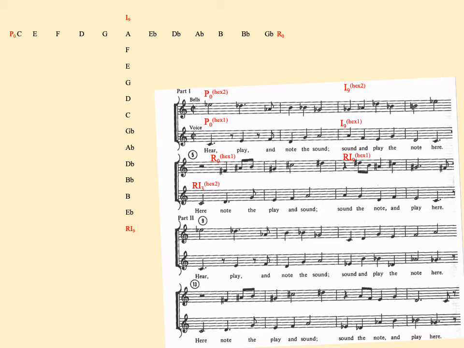And then at the end of the line, he combines the first hexachord of RI 9, E flat, B, B flat, C sharp, with the second tetrachord of R0, that A, G, D, F, E, C. So it's another aggregate that's been created. And then measures 9 and 10.